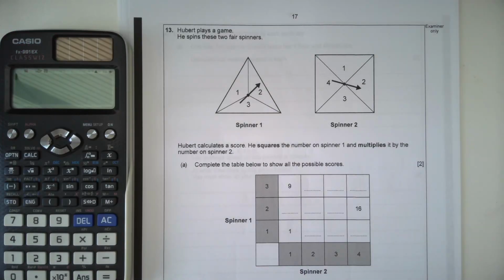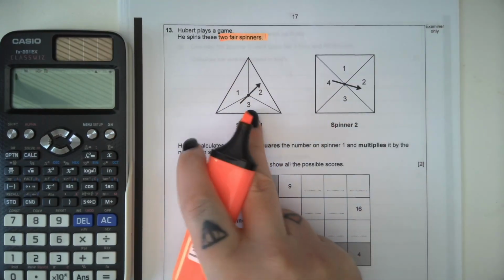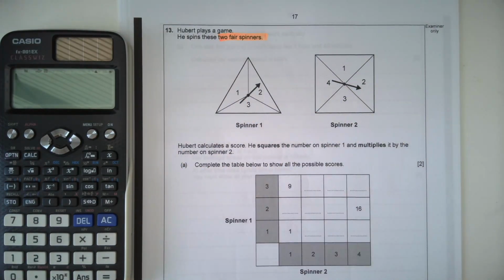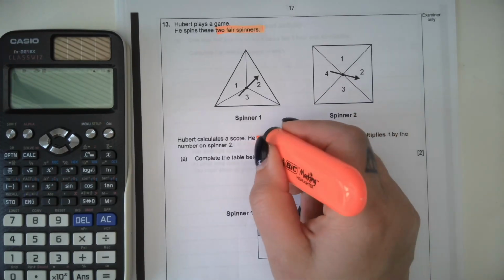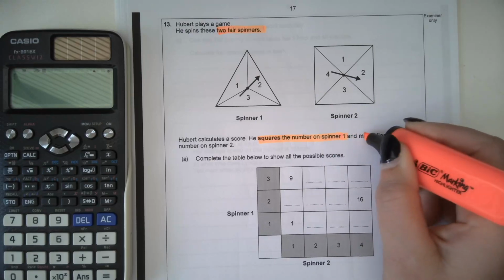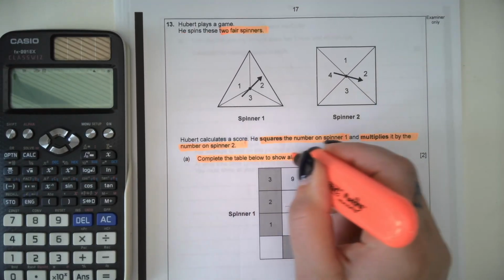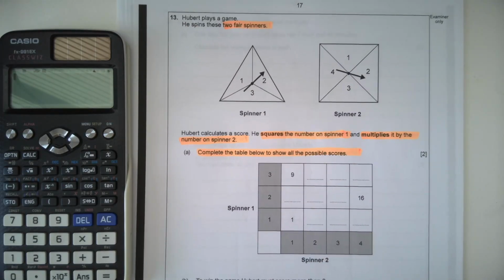Question 13. Hubert plays a game. He spins these 2 fair spinners. So it's important to know that these spinners are fair. So we've got spinner 1 and spinner 2. Hubert calculates the score. He squares the number on spinner 1 and then multiplies it by the number on spinner 2. Part A, complete the table below to show all the possible scores.